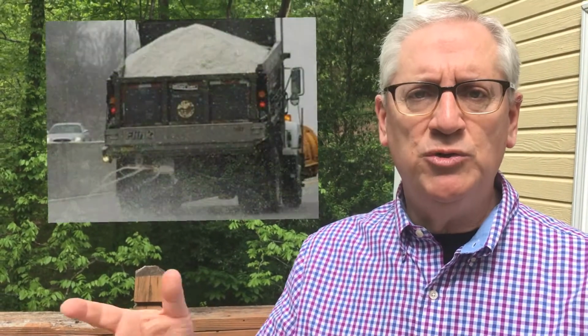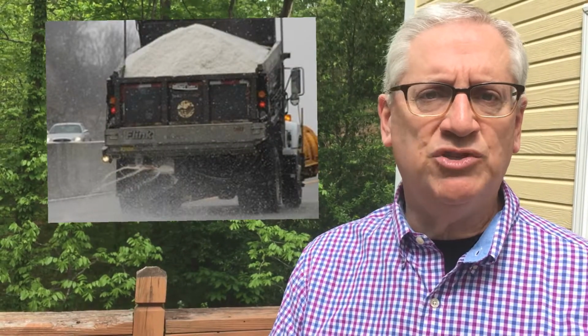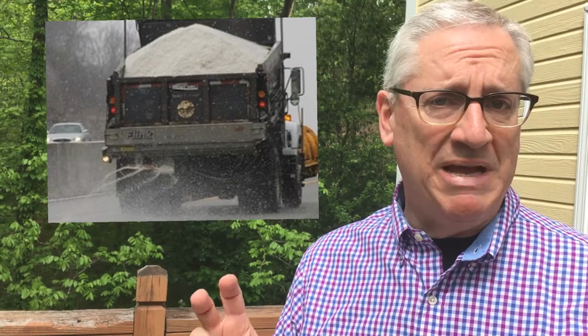Now, freezing point depression is kind of an odd idea, except the application that is very straightforward is people take roads that are covered in ice and they throw salt on it, and it, quote, melts the ice. Well, it doesn't really melt the ice, so let me explain that a little bit more.